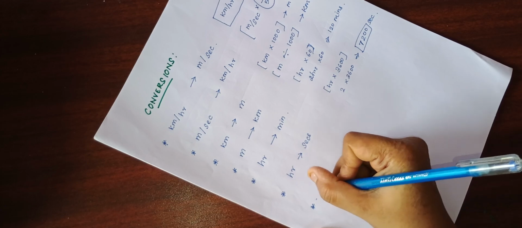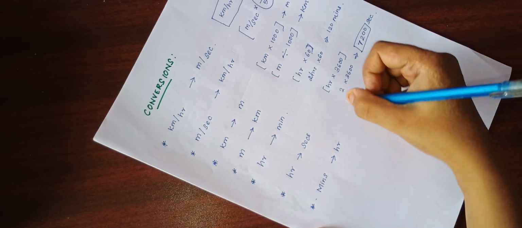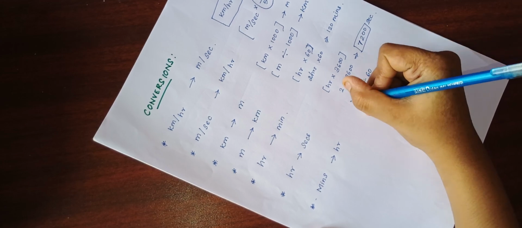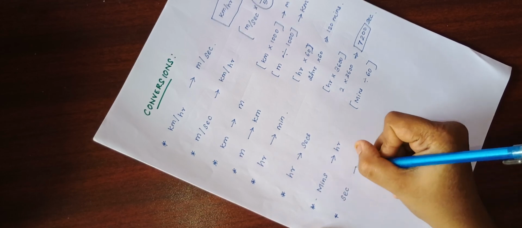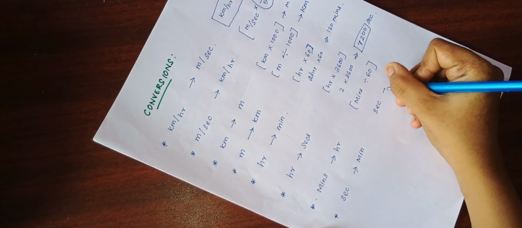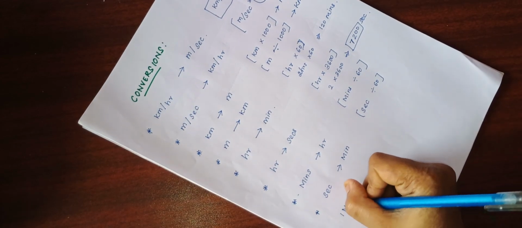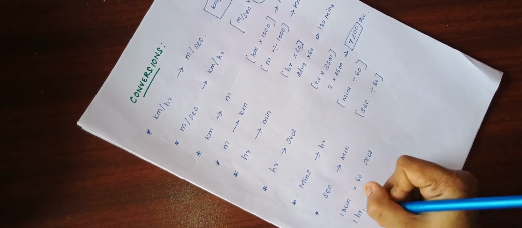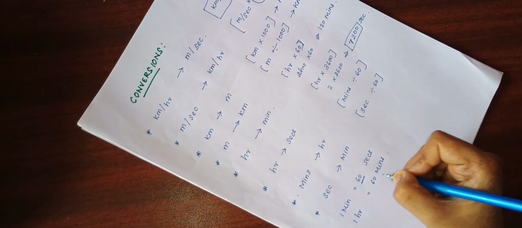Next one is to convert from minutes to hours. To convert from minutes to hours, you have to divide the minutes by 60. And to convert from seconds to minutes, you have to divide the seconds by 60. Why are we dividing by 60? Because 1 minute is equal to 60 seconds, whereas 1 hour is equal to 60 minutes. That is why we are constantly using this value of 60.